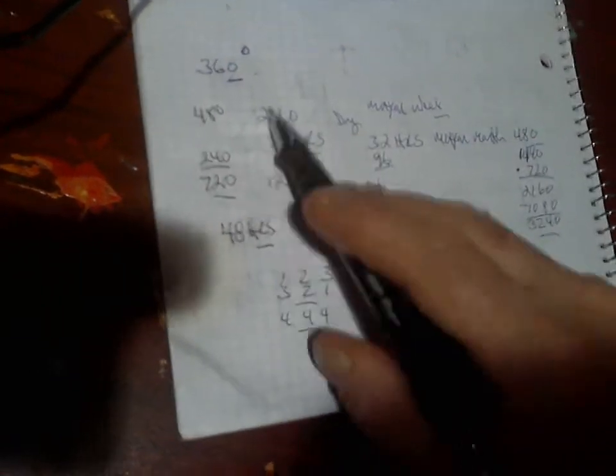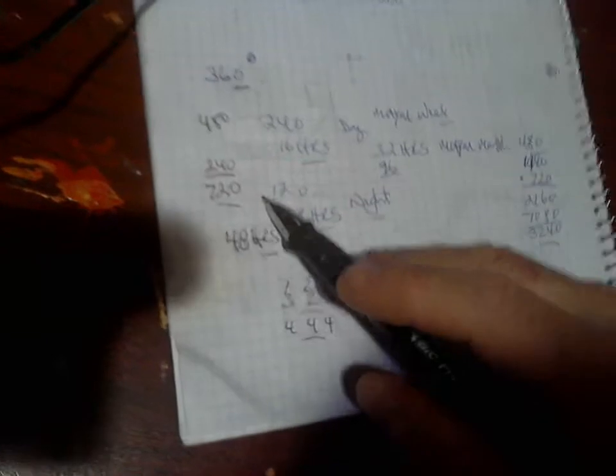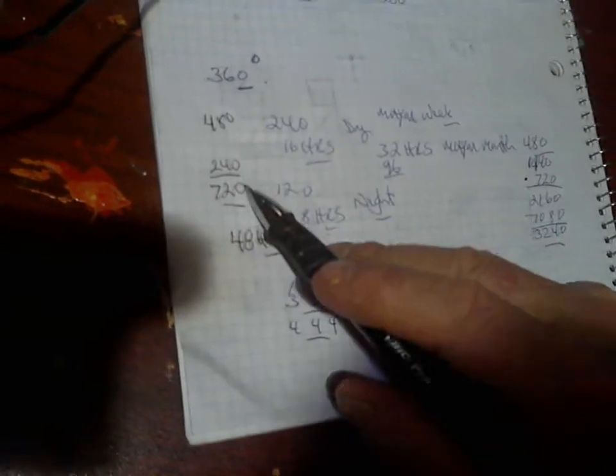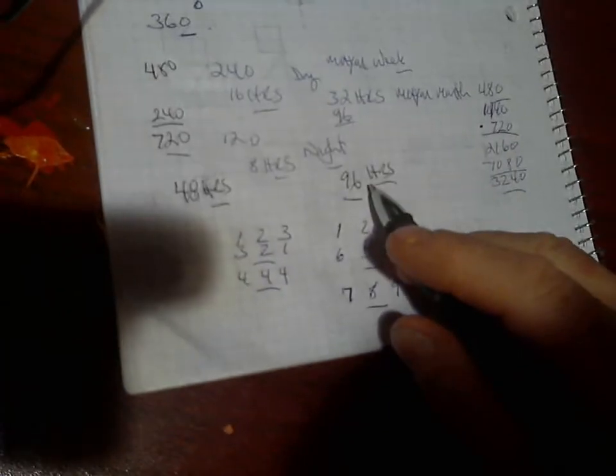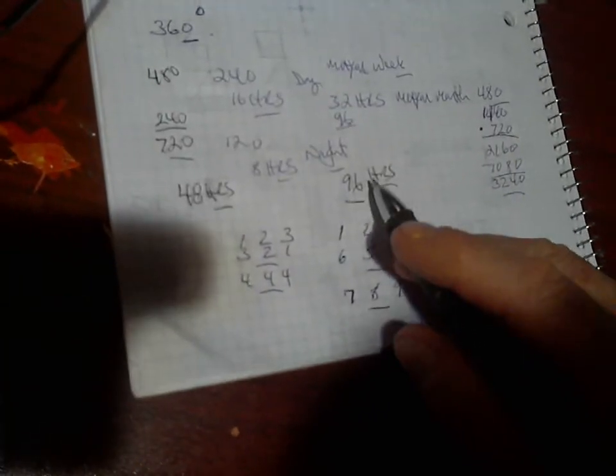So now what did I do here? I got to multiply this again. I got to multiply it by 2. So this 720 will now be 1440. This one will be 96 hours. 96 of whatever you would like to get.